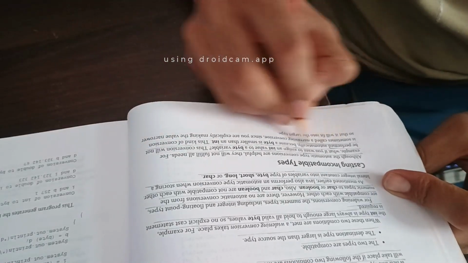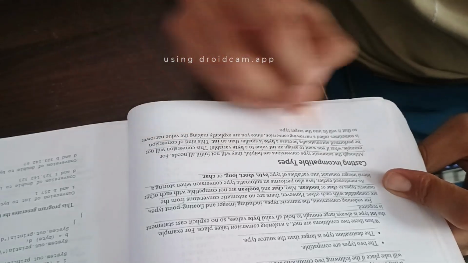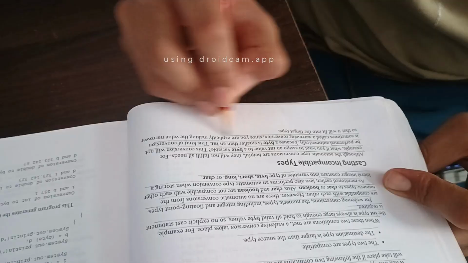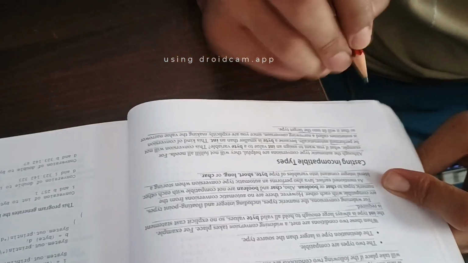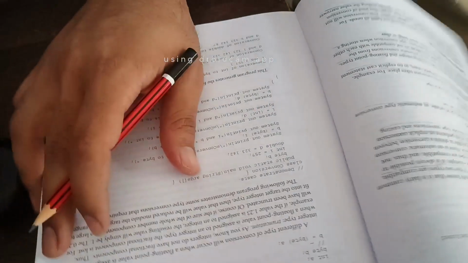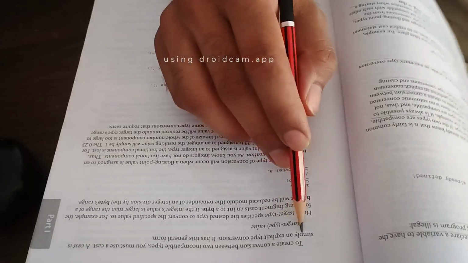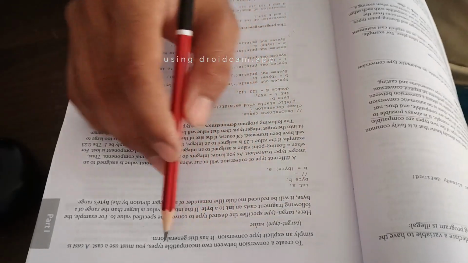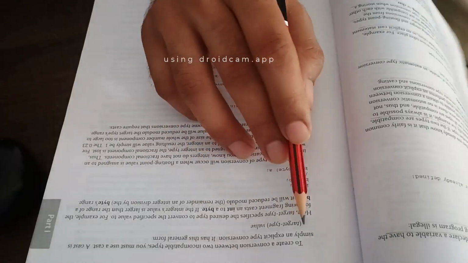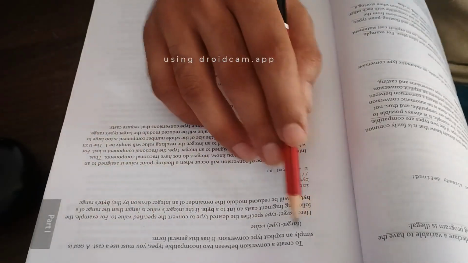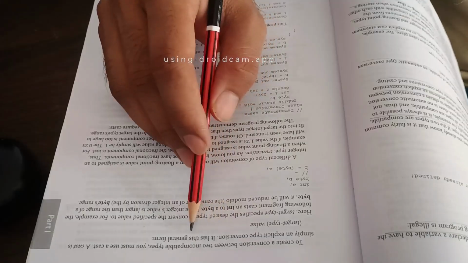Widening conversion happens if the source is a smaller size than the target. Then we move on to this: to create a conversion between two incompatible types, you must use a cast. A cast is simply an explicit type conversion. It has this general form.